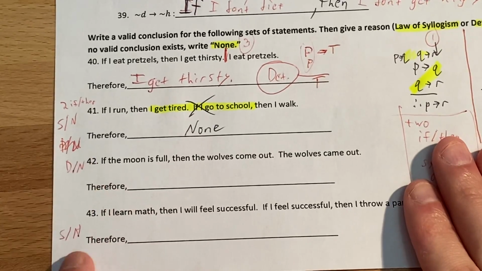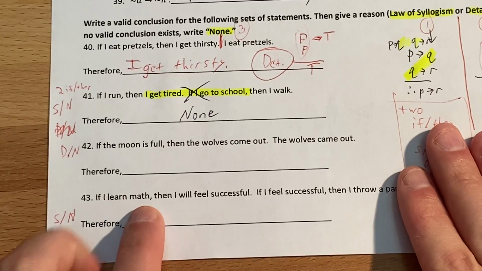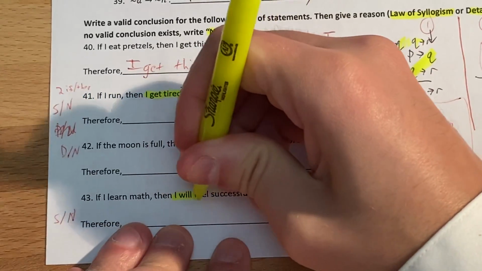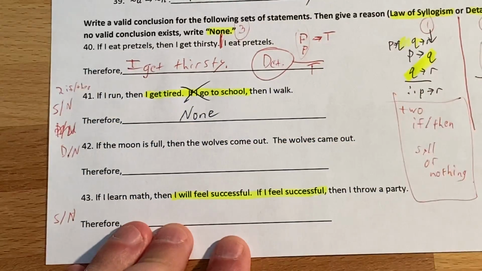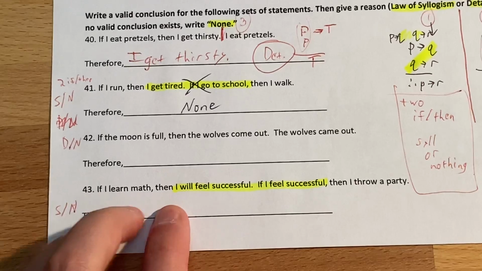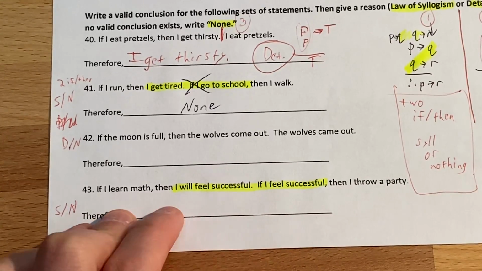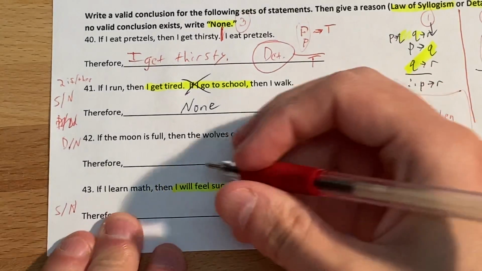If I went to the next law of syllogism, if I learn math, then I will feel successful. So once again, I would just check to see if the two middle things are the same. I feel successful, I feel successful, ding, ding, ding. This one is going to be the law of syllogism.